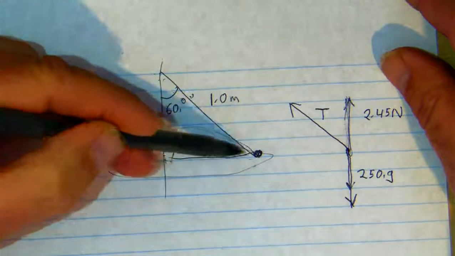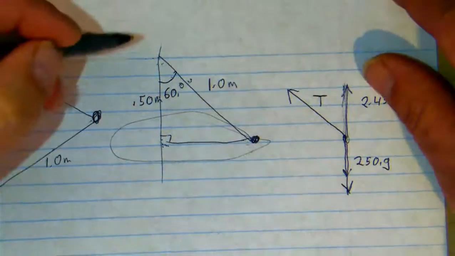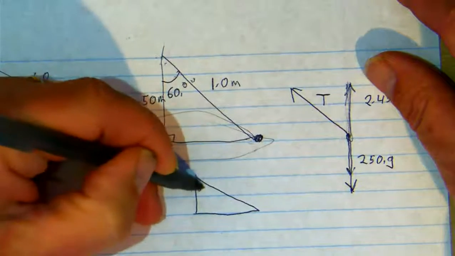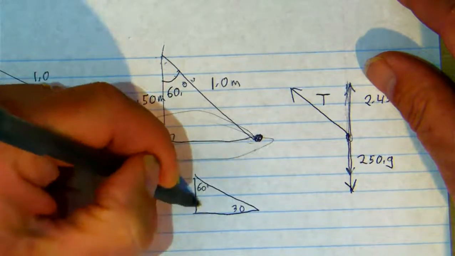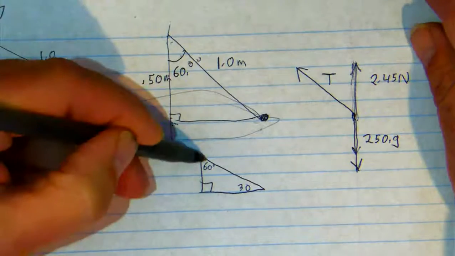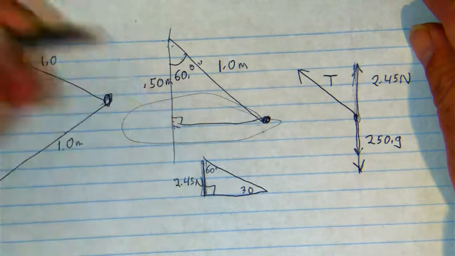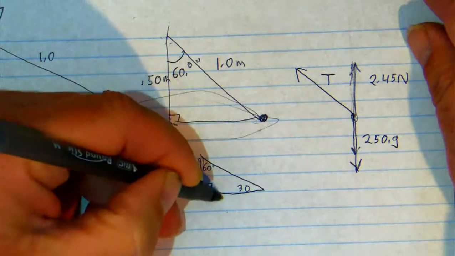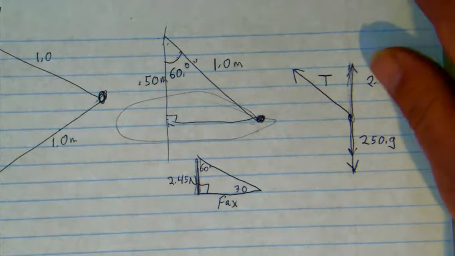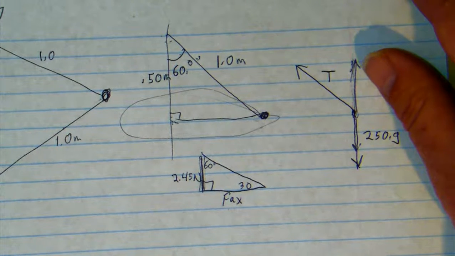I'm after the radial component of the tension. And really, this is a 60 degree, 30 degree, 90 degree right triangle where the vertical leg is 2.45 newtons. And I want the horizontal component, the x component of the tension or the applied force.